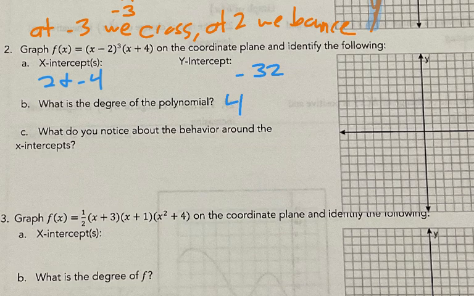It's going to go through, it's going to cross at negative 4. What's going to happen at 2? It's also going to go through. This time 2 has a multiplicity of 3, which is an odd multiplicity, so it is going to go through. Straight through is an odd way to put it.